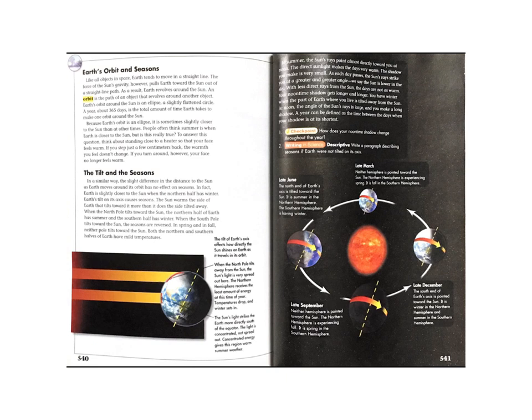Late September, neither hemisphere is pointed toward the sun. The northern hemisphere is experiencing fall. It is spring in the southern hemisphere.